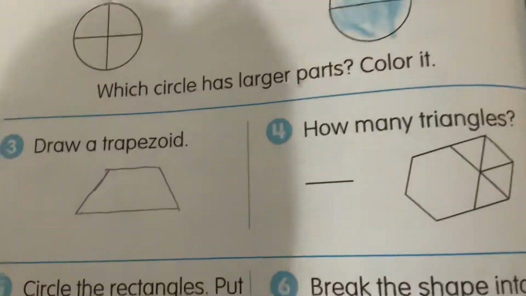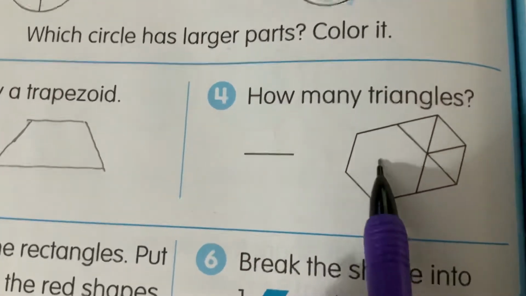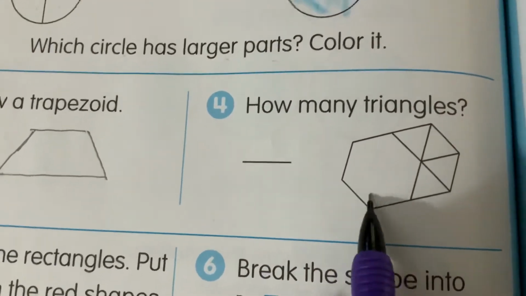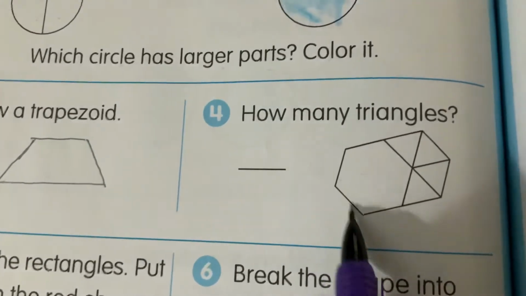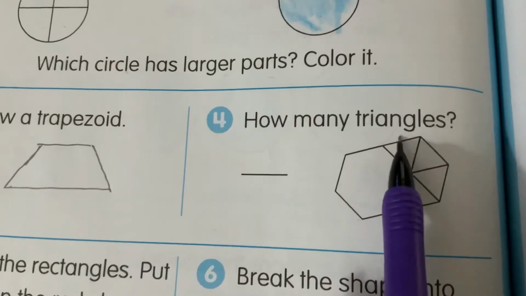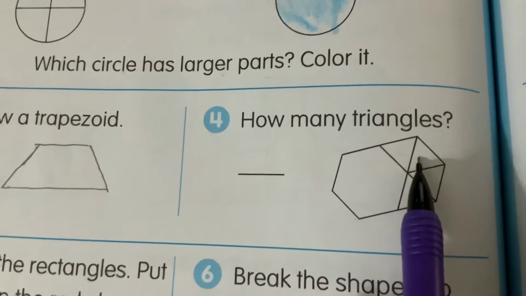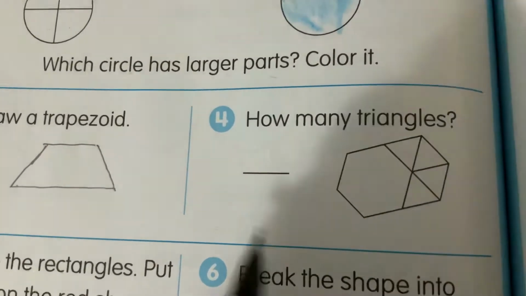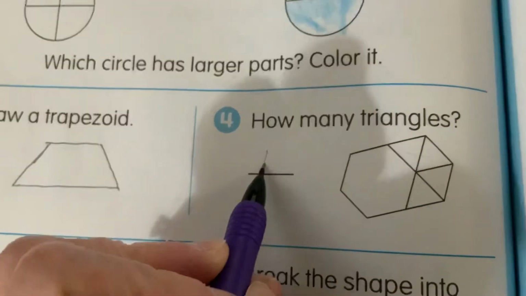Okay, how many triangles in this? Okay, well, this is not a triangle. This is a hexagon because it has 1, 2, 3, 4, 5, 6 sides. This is a triangle. It has 1, 2, 3. So 1, 2, 3, 4. There are 4 triangles.